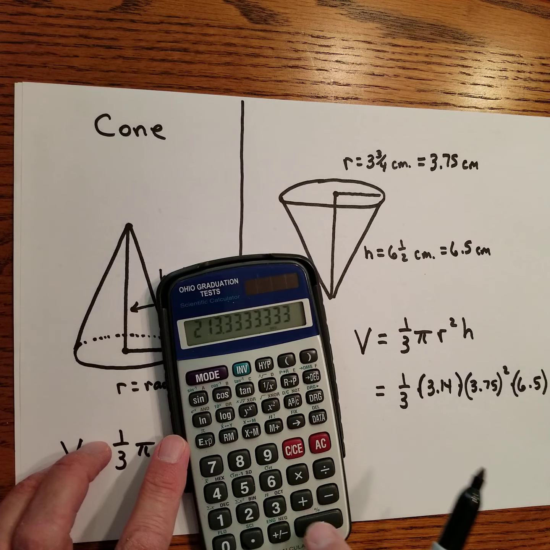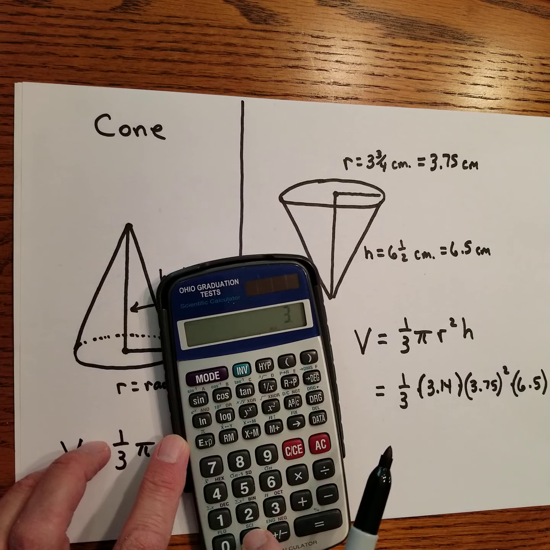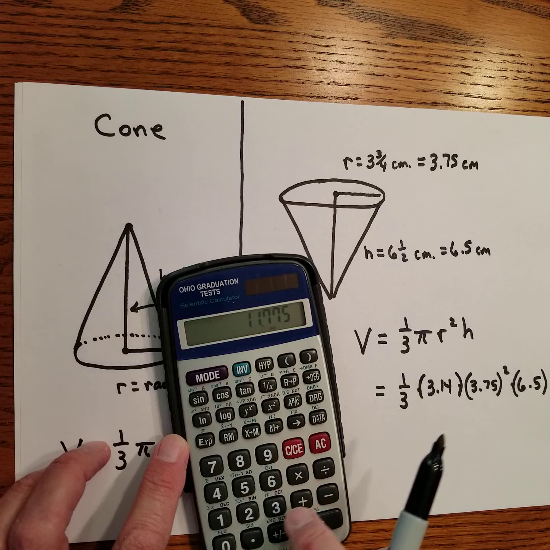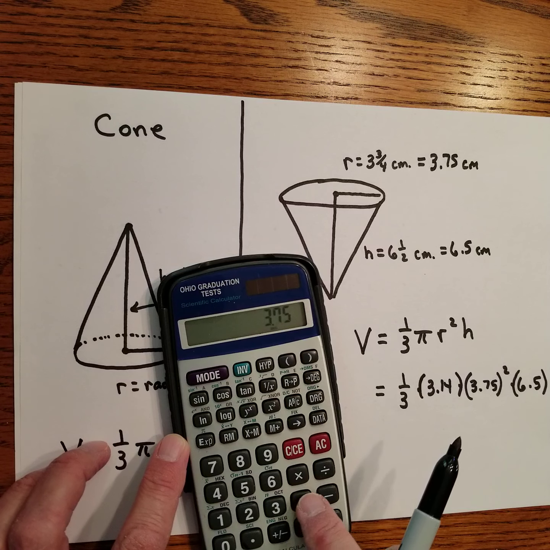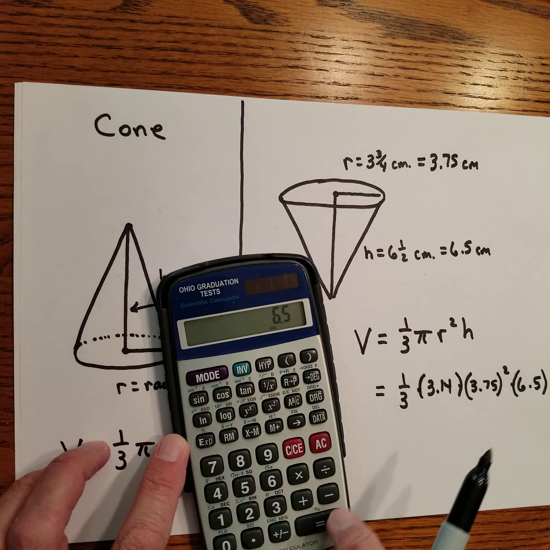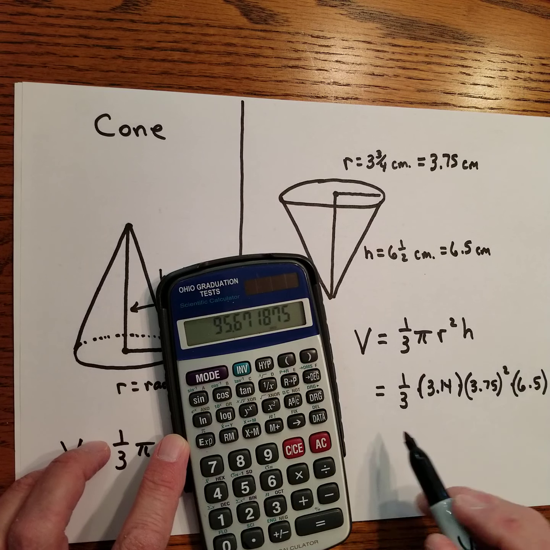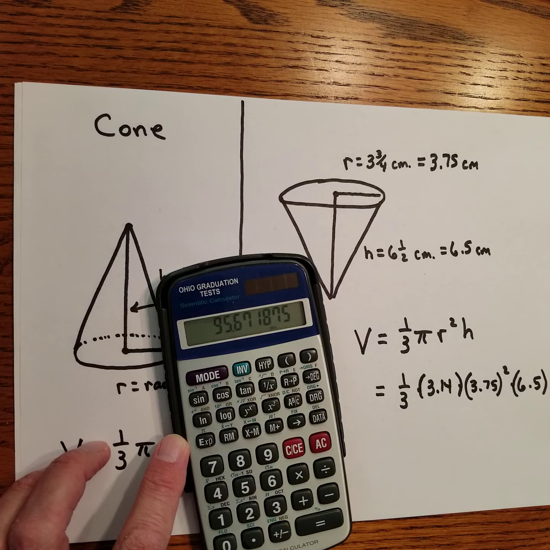Let's try it. 3.14 times 3.75 times 3.75 times 6.5, divide by 3. 95.7. Let's try that again and make sure I typed that in correctly.